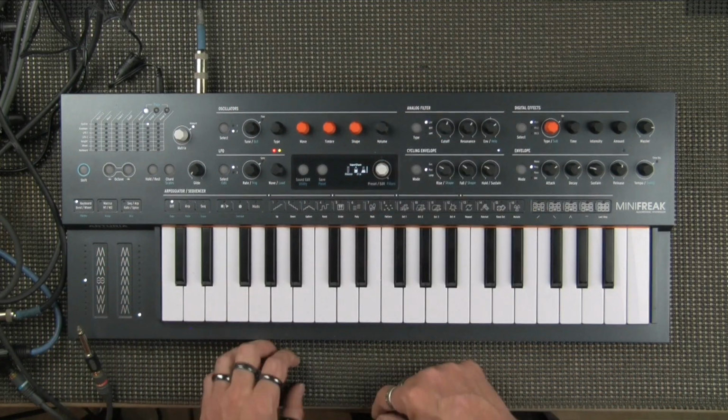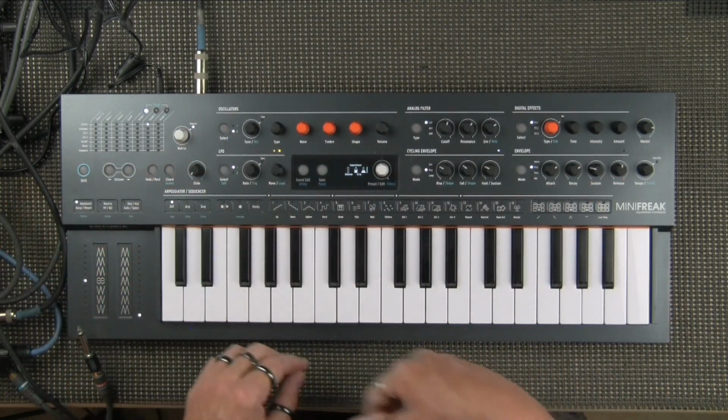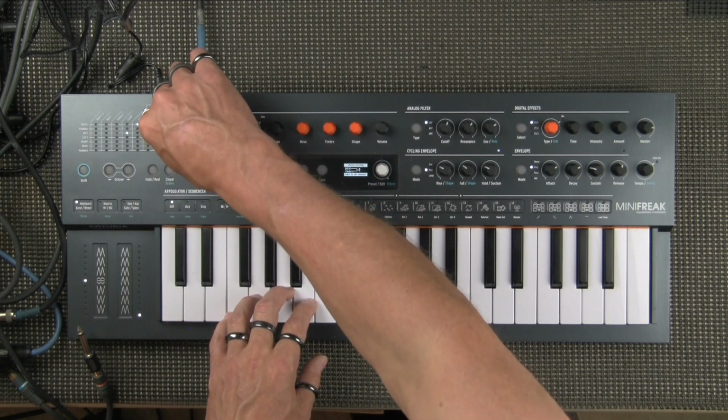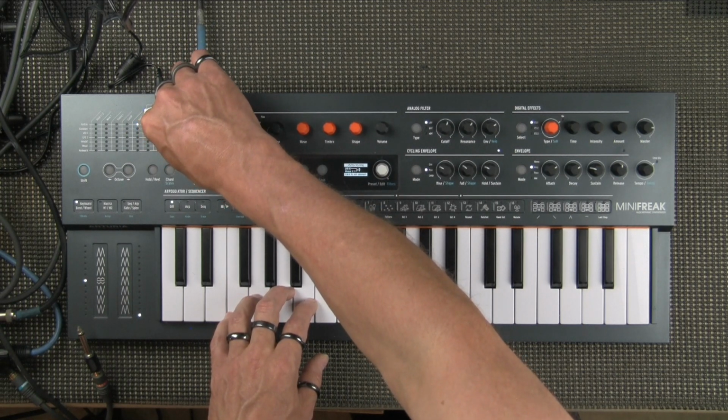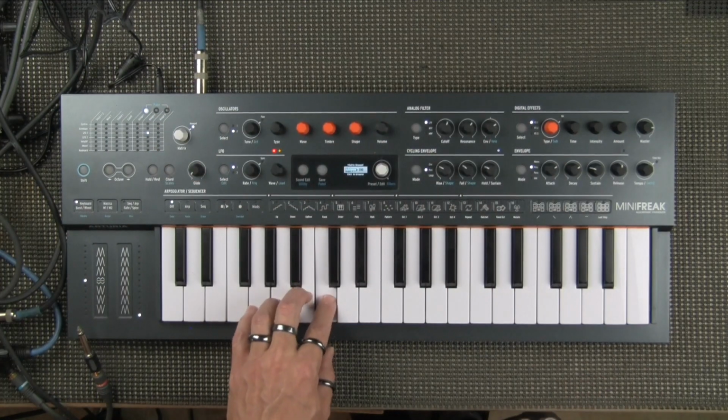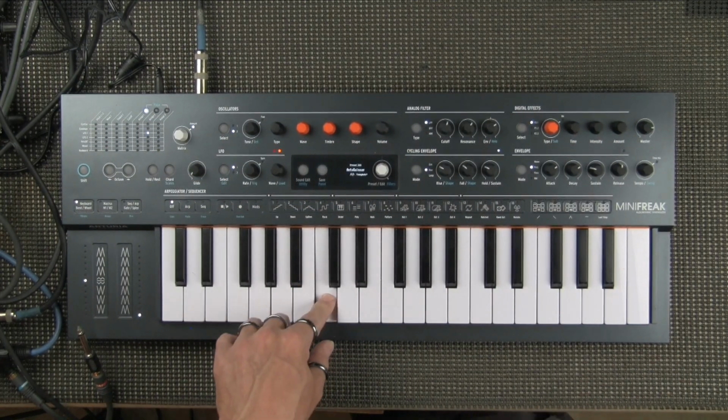Not exactly the most noticeable thing. I could have done this completely. Here, let's just do it differently. Ready? We'll go over here and choose like LFO1. Turn that up. Okay, there we can hear it.